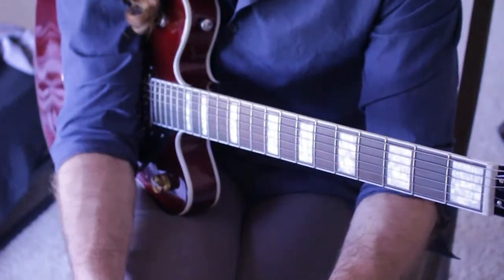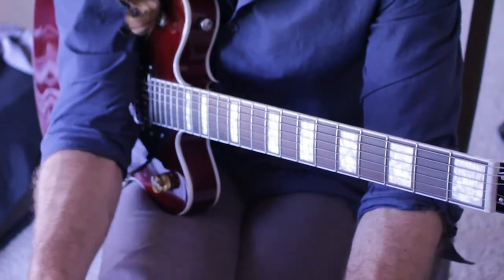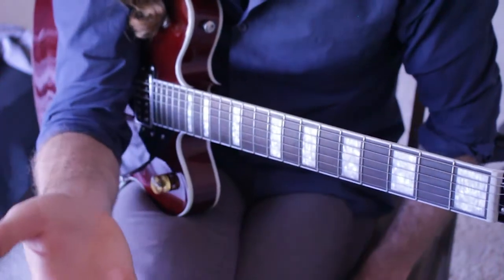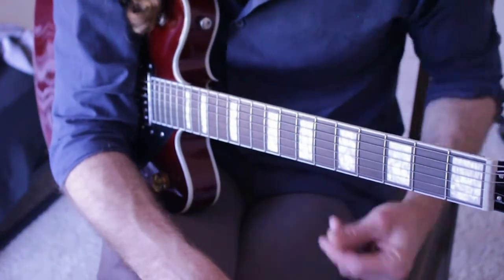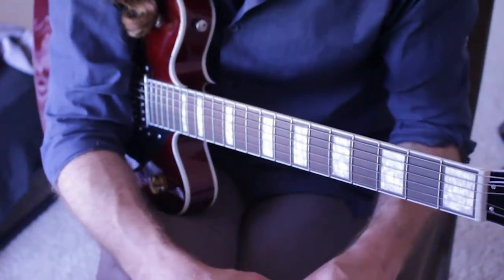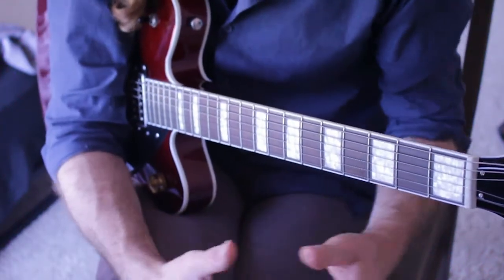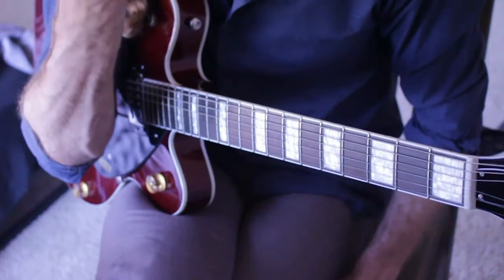So 3, 5, and 7, in that case, E, G, and B. So this circular logic allows you to play many different chords, and not always are they going to be major or minor. Sometimes they will change. That's because of the intervals.